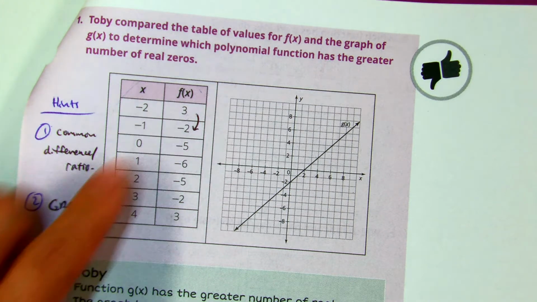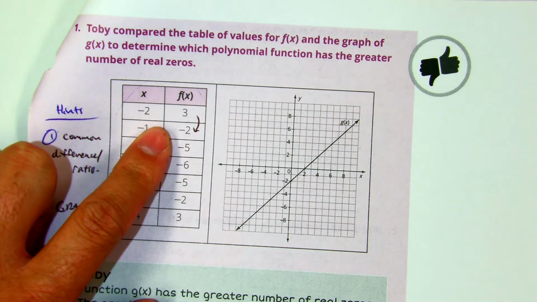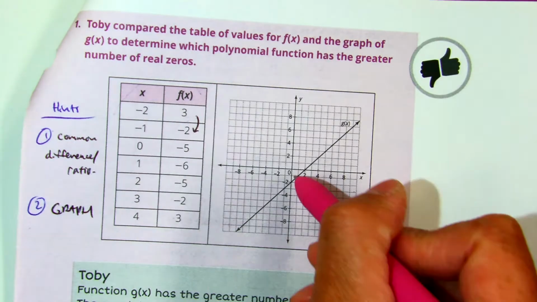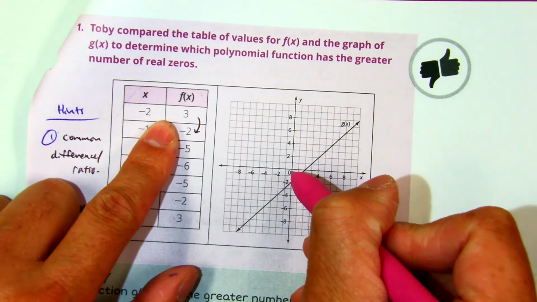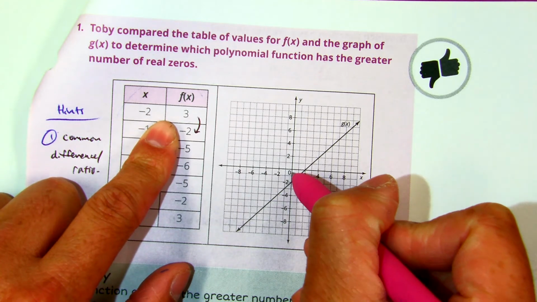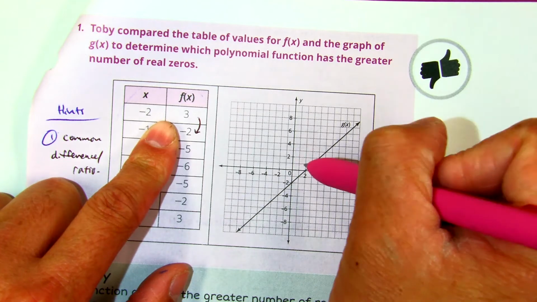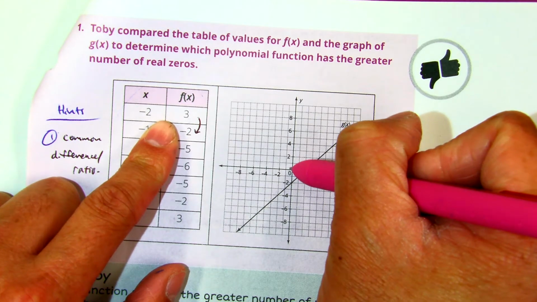Okay. Tell us how to graph this. Use the words left, right, up, down, stay. Left 2. Now what? Up 3.